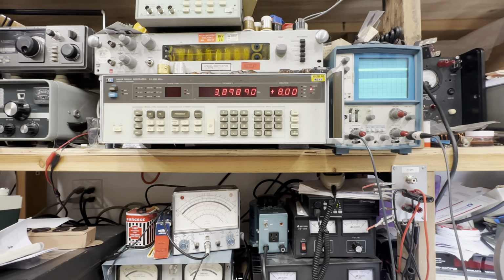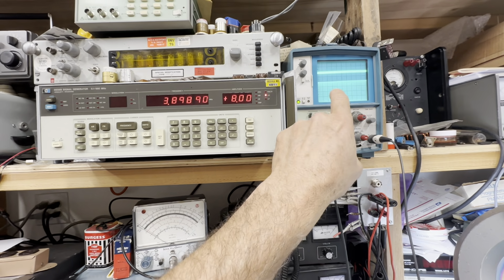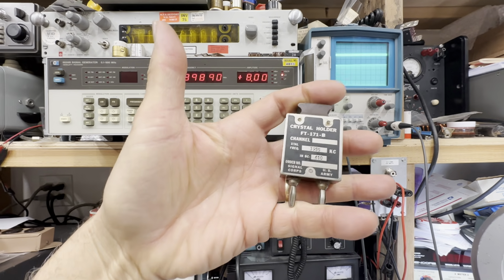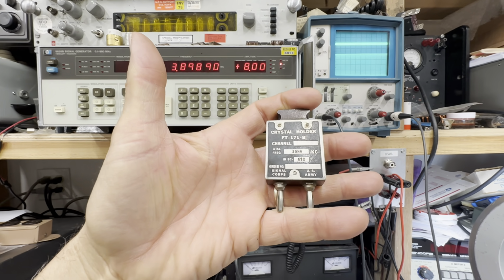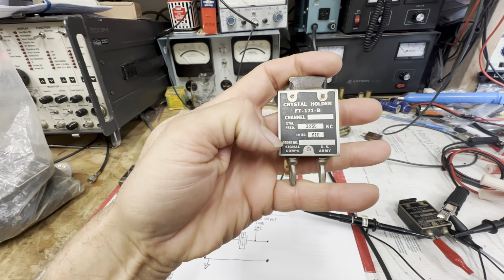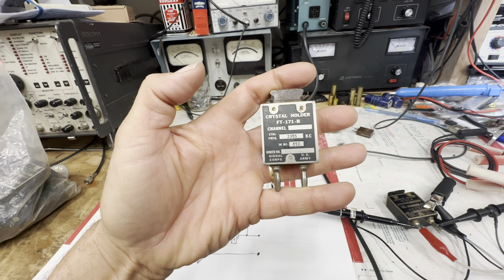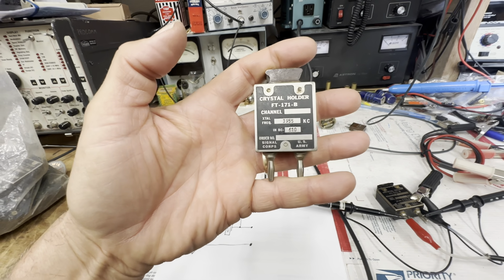Hi folks, today what we're going to do is use a signal generator and a 2-channel oscilloscope to check the rough frequency of a radio crystal. This is a BC610 transmitter crystal. That's the FT171. The BC610 is a cool design from about 1936.